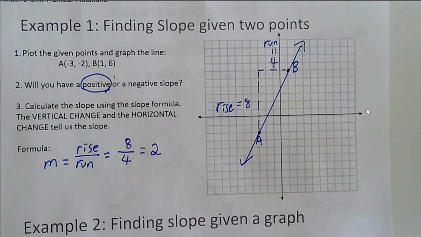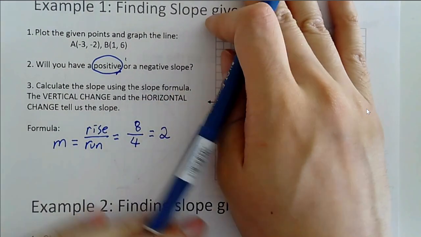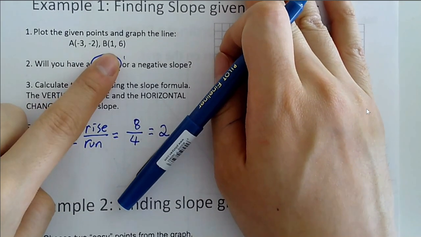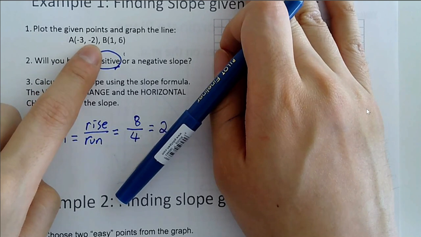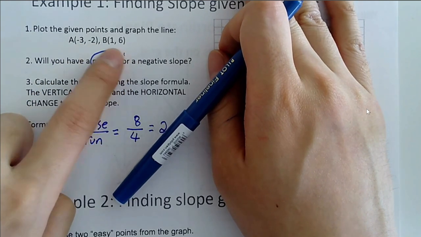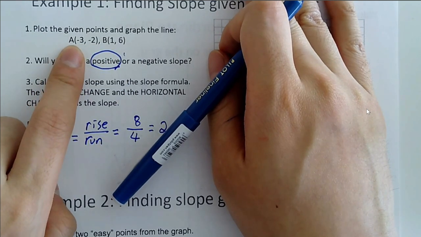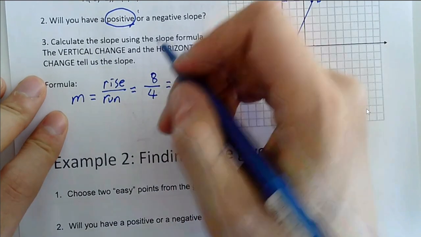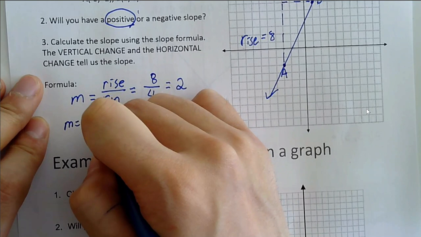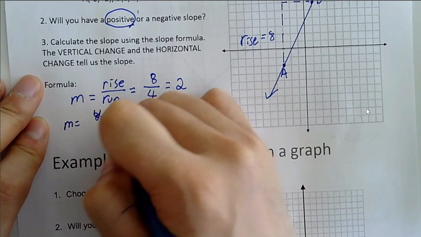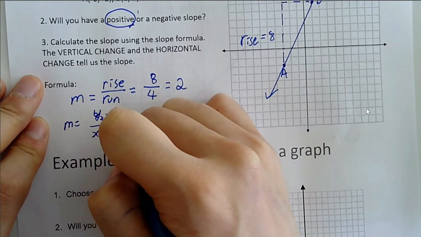And I'm going to show you how to calculate the slope without the graph, if I just had the 2 points. What would I do? All I have to do is calculate how much the y coordinate is changing and divide it by how much the x is changing. So my formula was that m was y2 minus y1 over x2 minus x1.